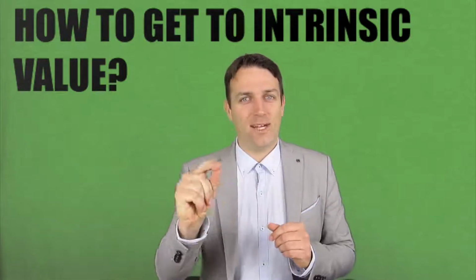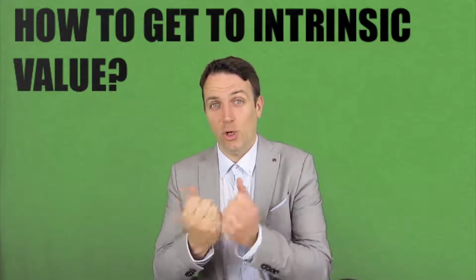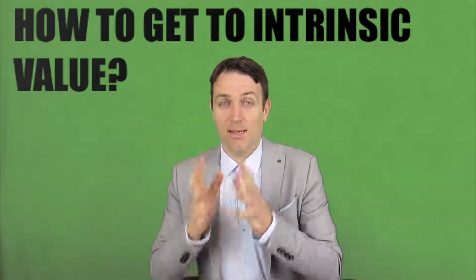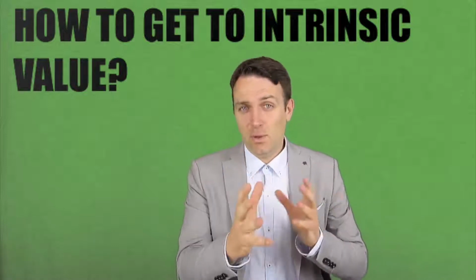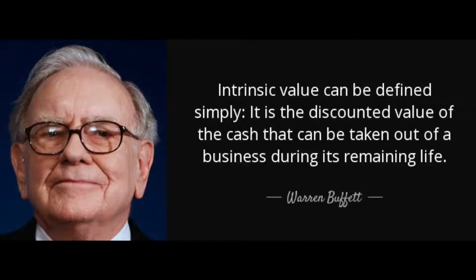But that real value is different for everybody, and you have to find what is your real value, your intrinsic value for the stock. And today we'll explain a few ways to do that, and on an example, in this case Skechers. So let's start with the definition of intrinsic value by Buffett.